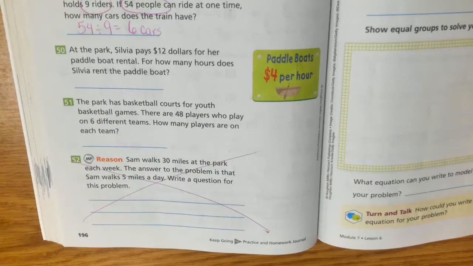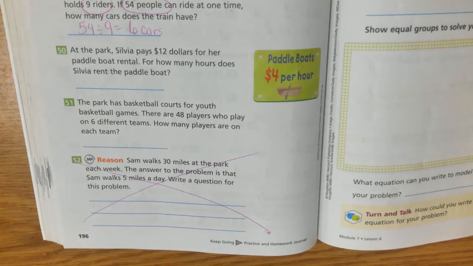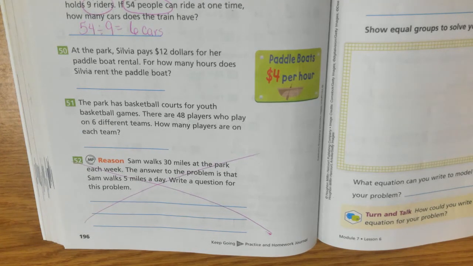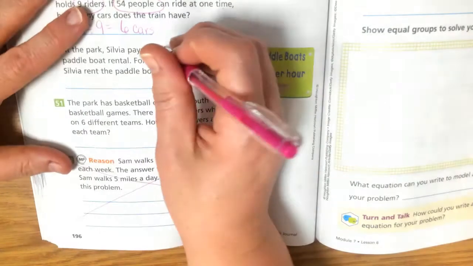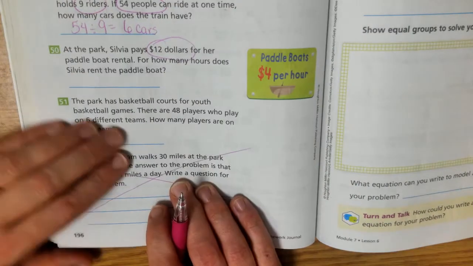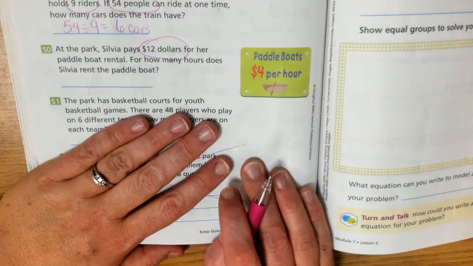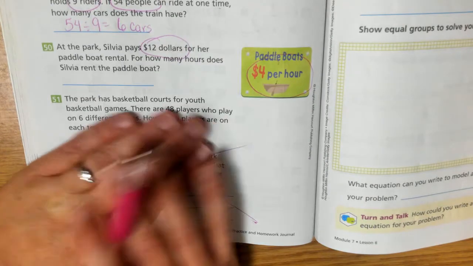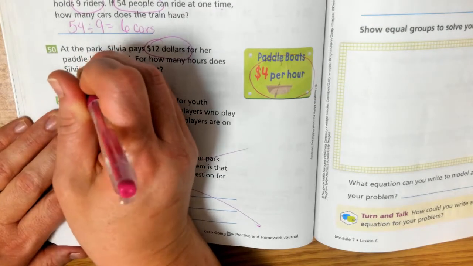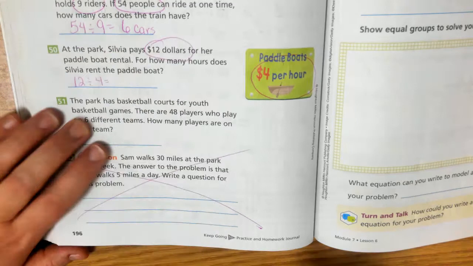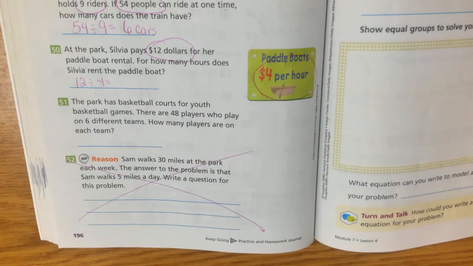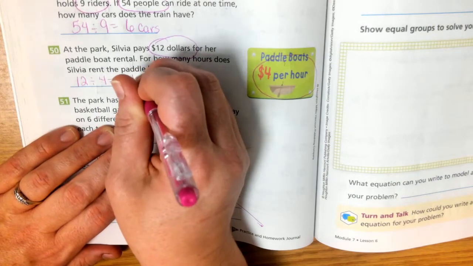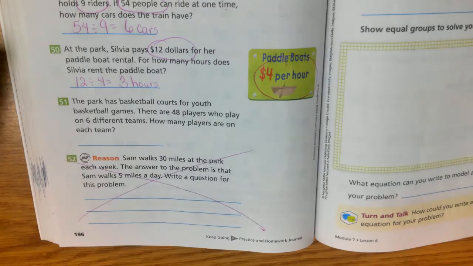Number 50. At the park, Sylvia pays $12 for her paddle boat rental. For how many hours does Sylvia rent the paddle boat? So she paid $12 total. How much does it cost per hour to ride the paddle boat? Well, we can see right over here on the sign, right? It costs $4 per hour. So 12 divided by 4 equals 3. So she rented it for 3 hours.